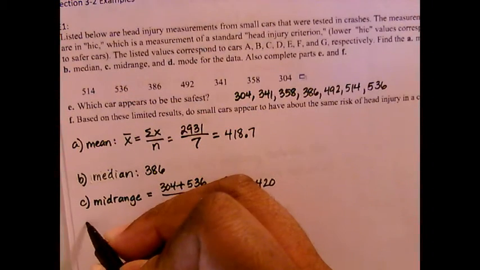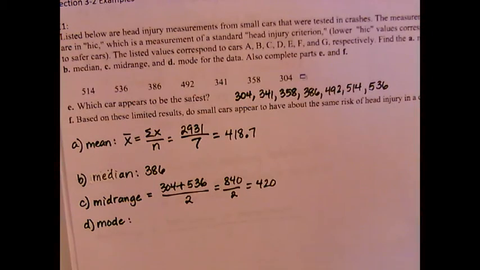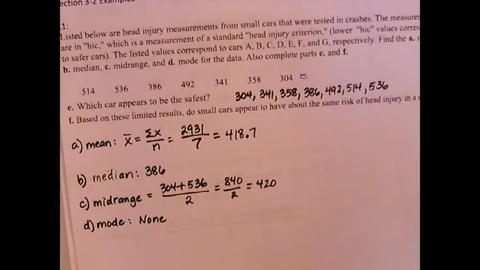And then part D is finding the mode. The mode is the data value that occurs the most frequently in that set of data. In this case here, none of these data values repeat, so we can say that this set of data has no mode.